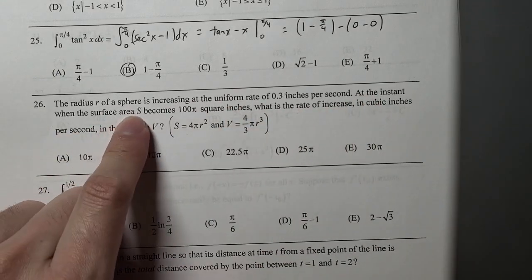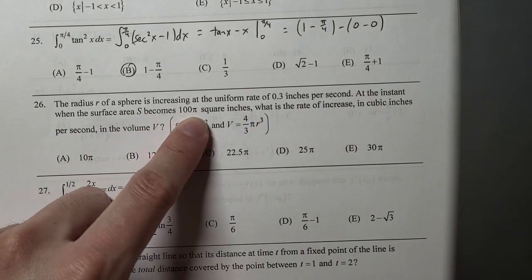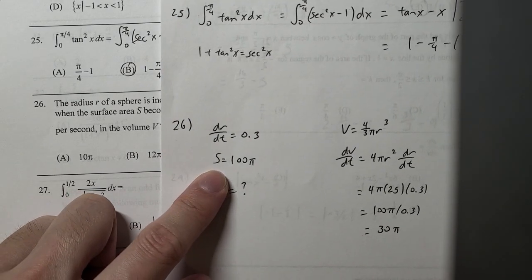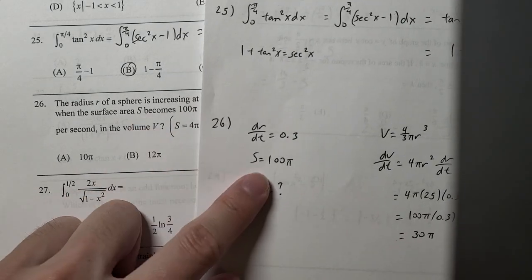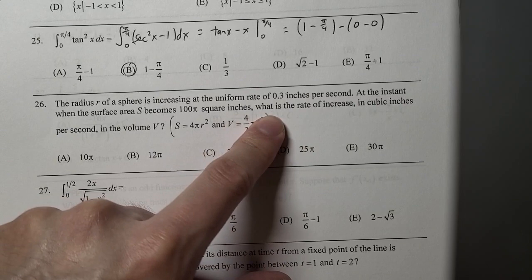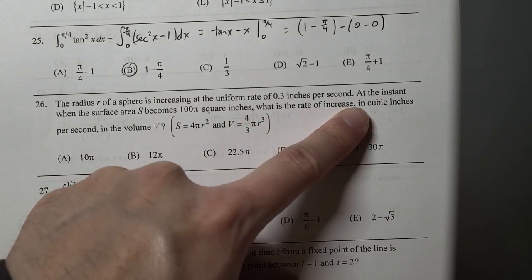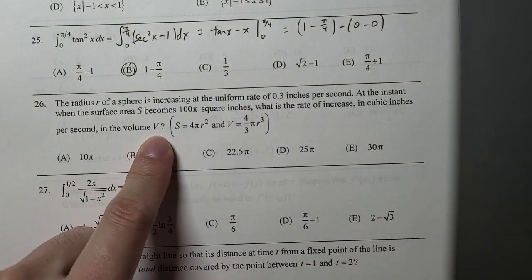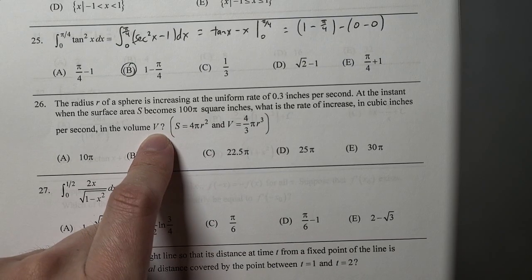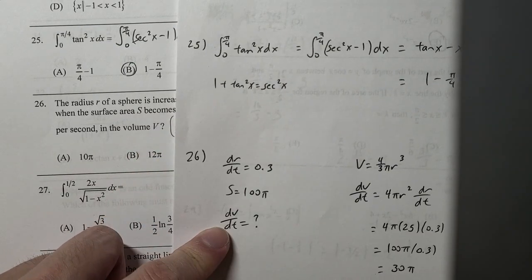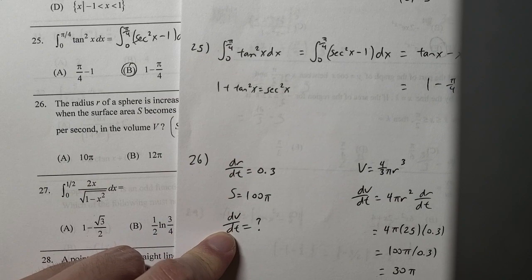At the instant when the surface area becomes 100 pi square inches, so let's call surface area S, that's what they give us, is 100 pi. What is the rate of increase in cubic inches per second in the volume V? So they're asking about dV dt. What is that? So I like to write it like this, okay?